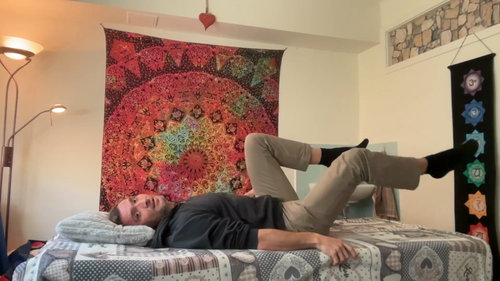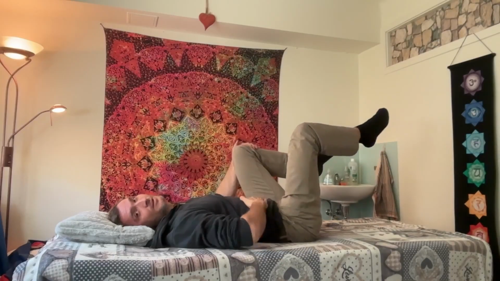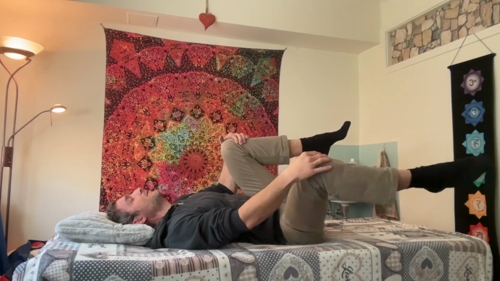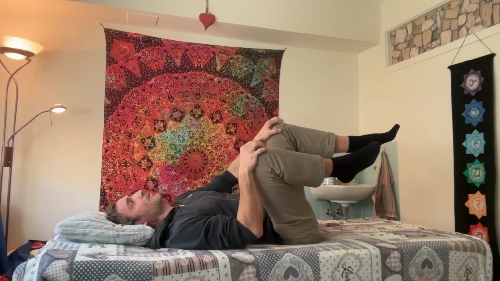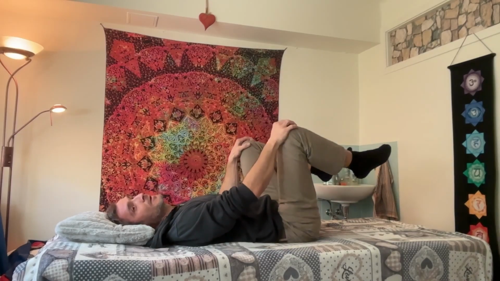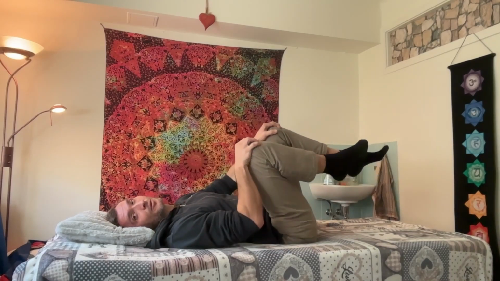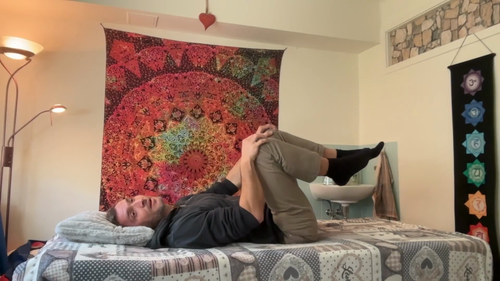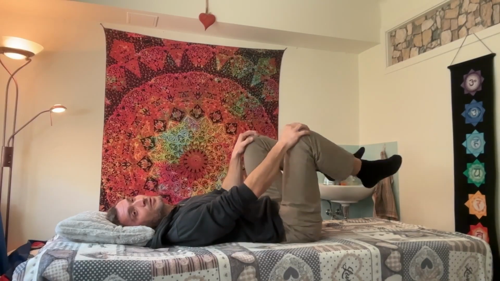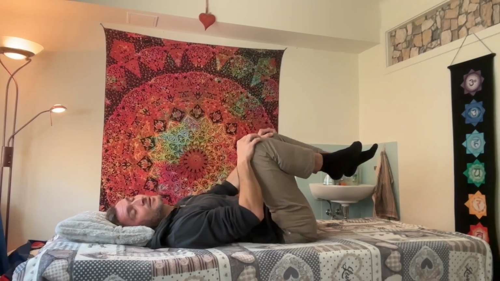But this is a little bit more difficult. You need some belly muscles for this. But if it's too difficult for you, you can hold your knees and do just little circles.